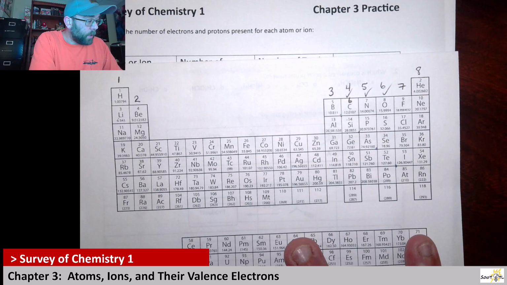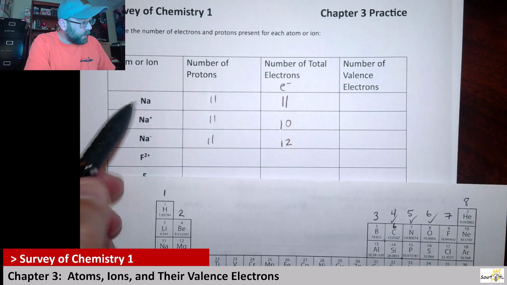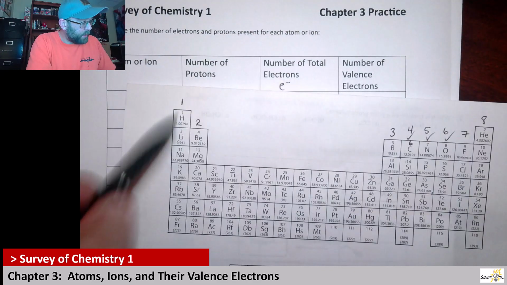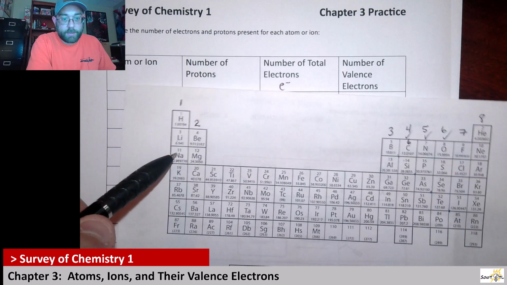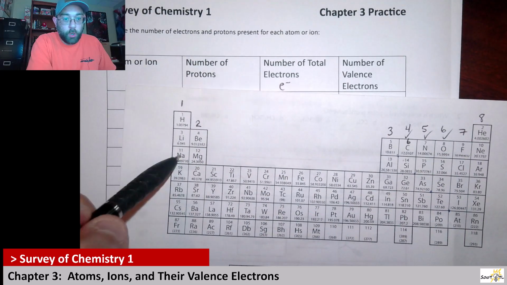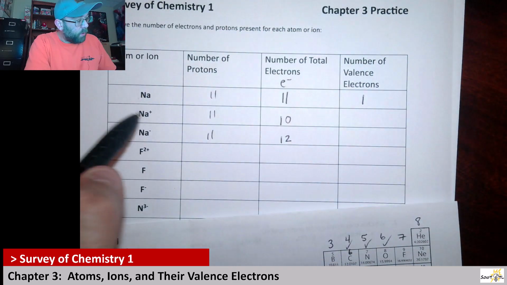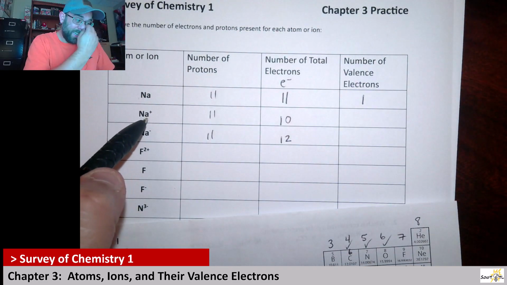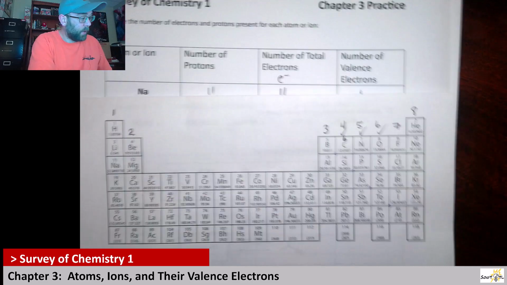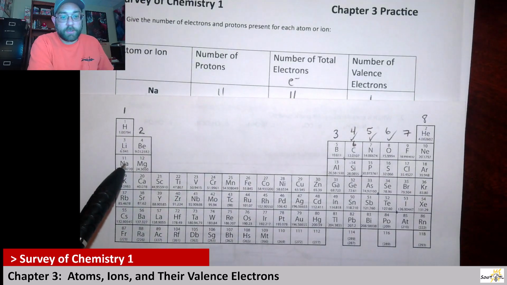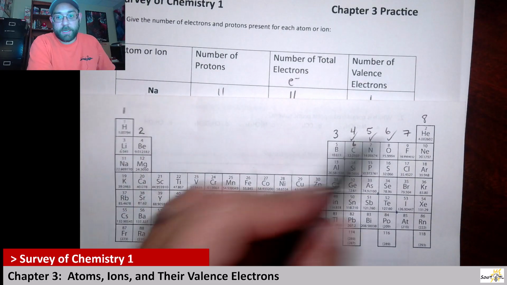Alright, so sodium originally, when it started out, was in this column and it's neutral. So it had just 1 valence electron. Now, here it went to Na plus. What does that mean? When it lost the electron, it backs up to 10 here.